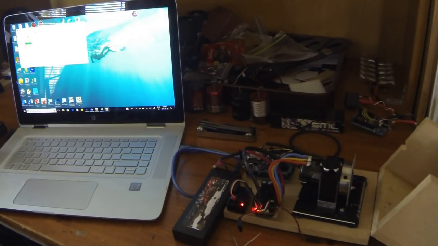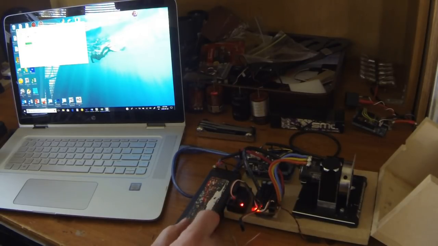Okay, we've switched over to the MD2, the Franken MD2, using the same ESC, same receiver, same battery. The battery's only done that one run that we did on the Mini Pro, so the state of charge is pretty much identical, maybe slightly lower, but nothing significant.